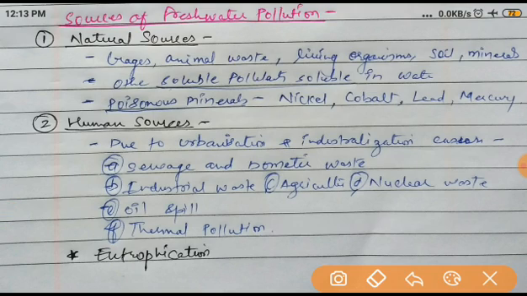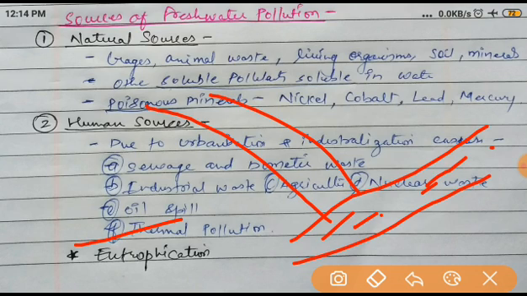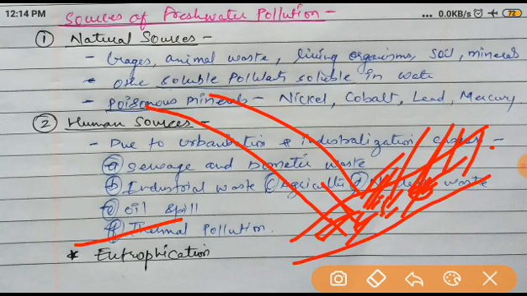Okay, next one is thermal pollution. Now, what is thermal pollution? The industries and different urban areas, basically the industries, are using hot water for different purposes, and this hot water is released directly into the river. So when the water is getting heated, the temperature increases. You know very well, every living organism has a definite living temperature. So if the temperature increases, definitely the surviving life is disturbed. So marine life is disturbed because of this thermal pollution, either plant or animal.